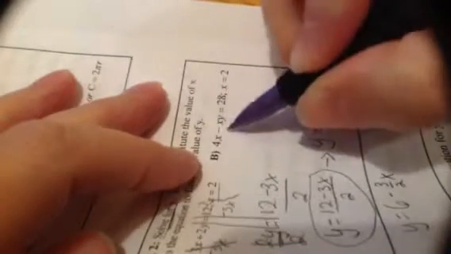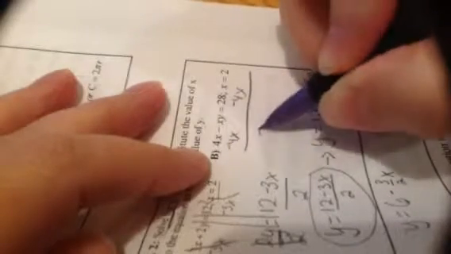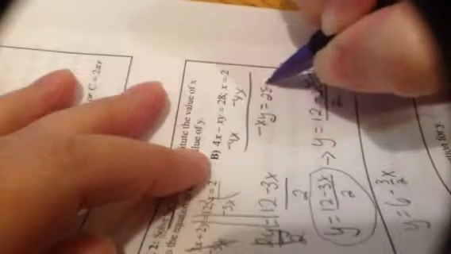Second example. I want to solve this for y again, so I want to get y by itself. So the first thing I'm going to do is subtract 4x from both sides. So I get negative xy equals 28 minus 4x.